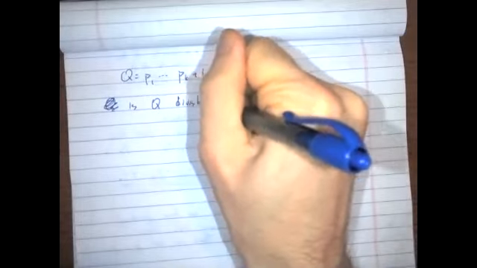So Q is equal to P1 all the way up to Pk plus 1. Is Q divisible by P1?